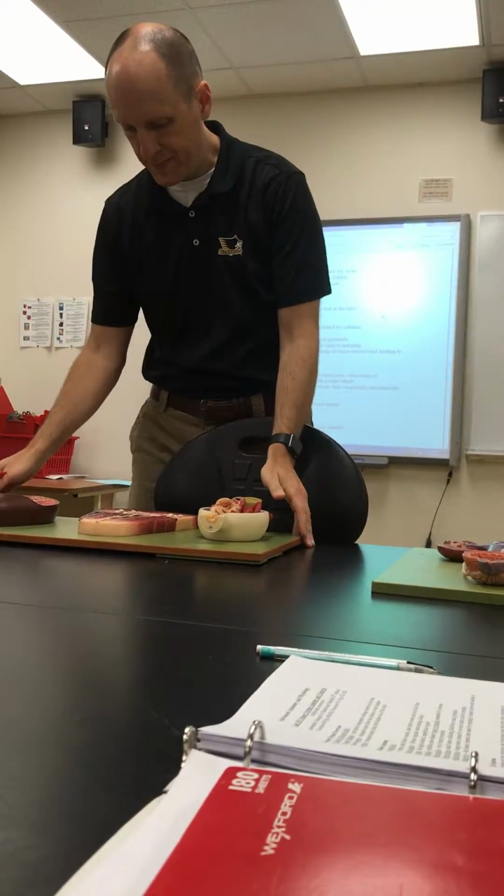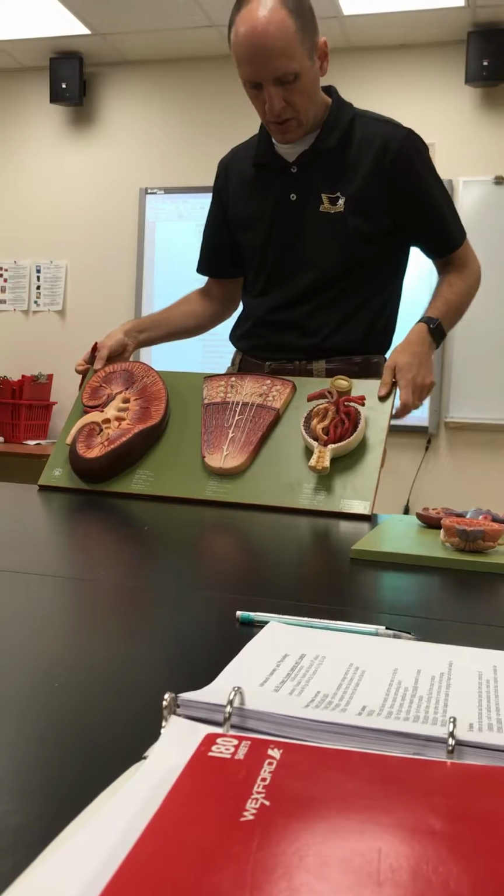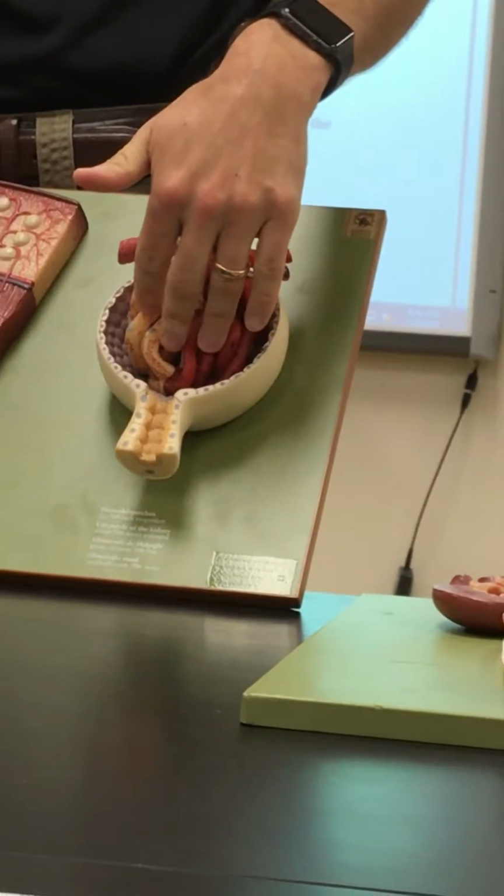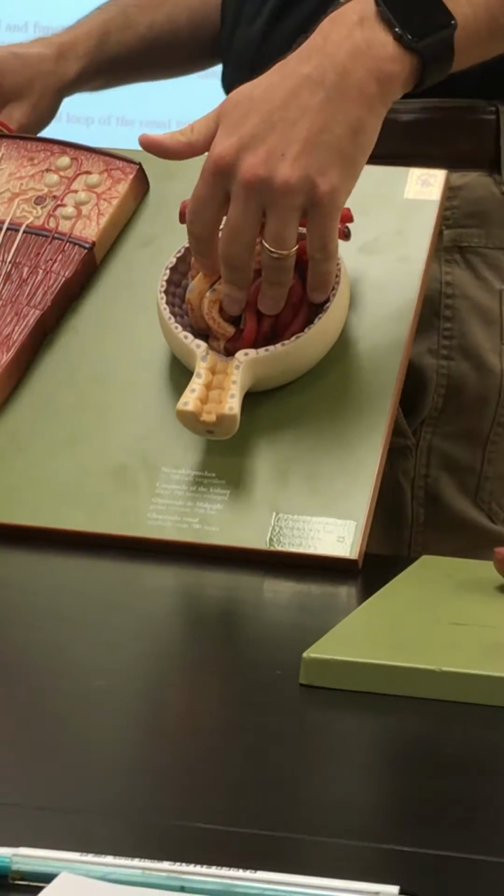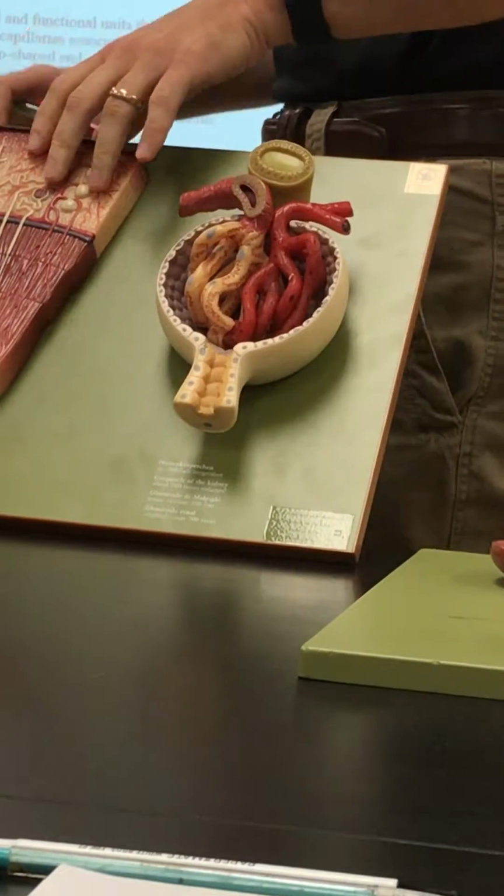So then on this model, what's this collection of capillaries called? The glomerulus. And do we have the arterioles on here? Yes. Yeah, okay.